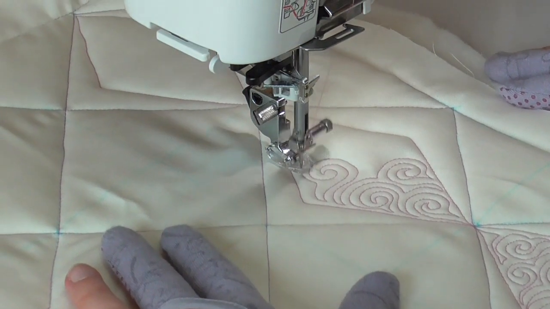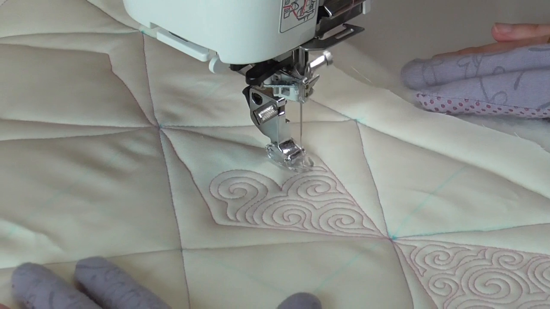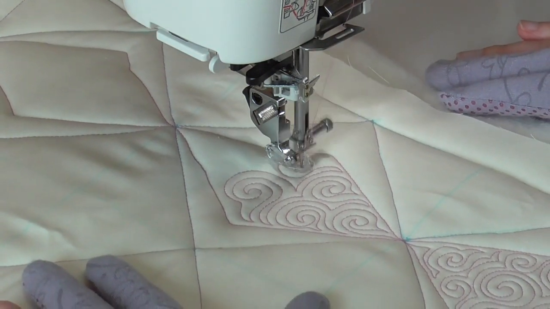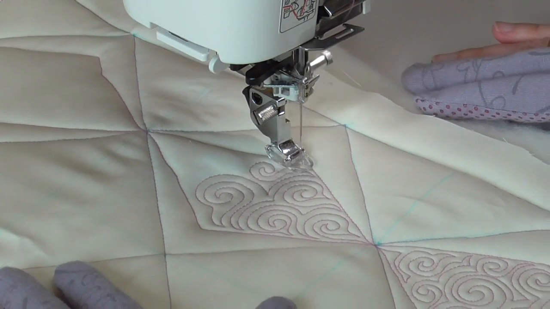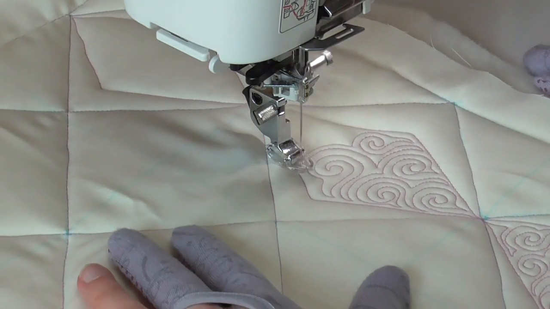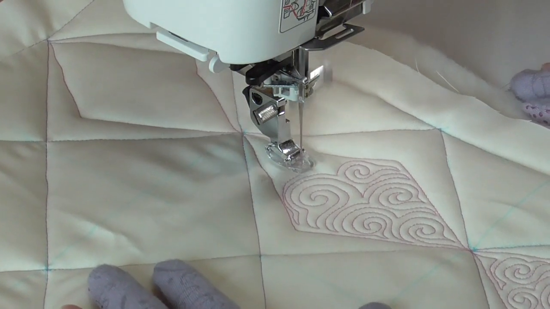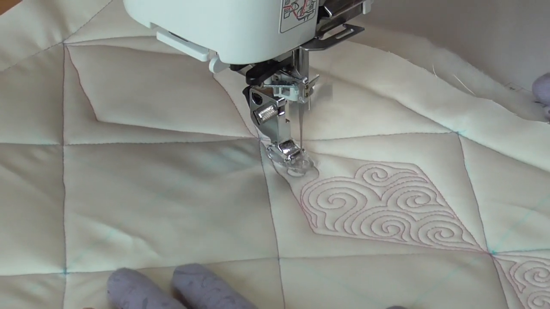So for now, just enjoy the relaxing quilting view. I will repeat the steps on the other 2 rows, and I will tune in when we change the direction of the design.